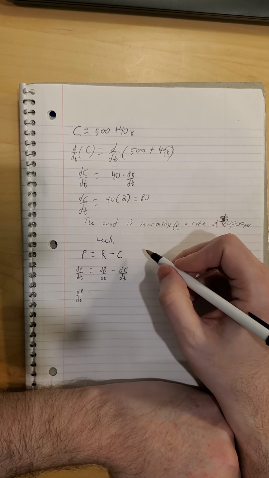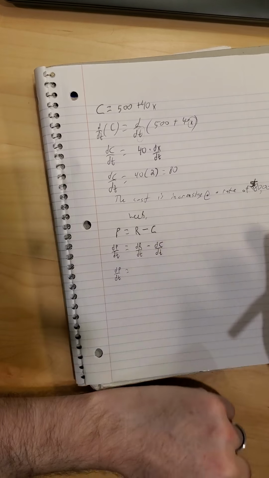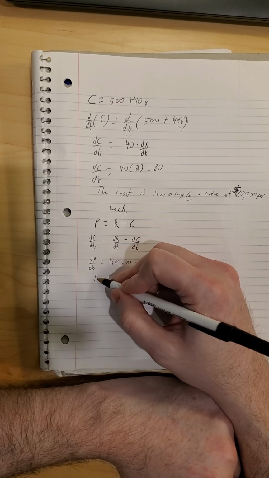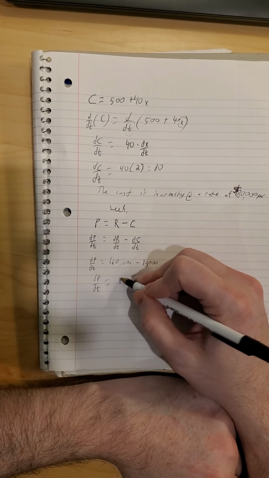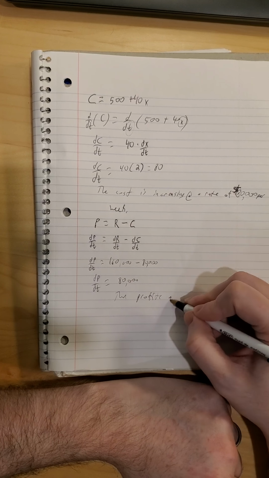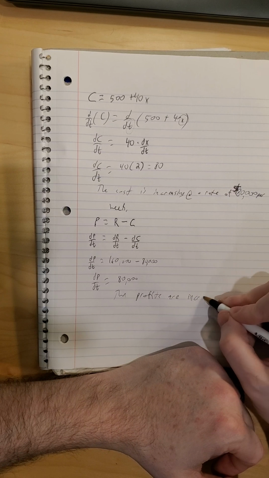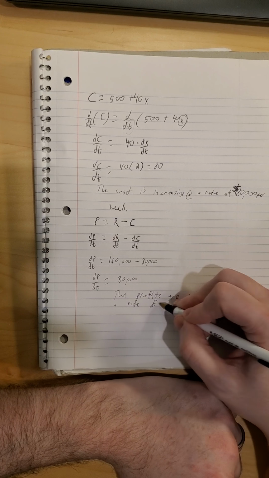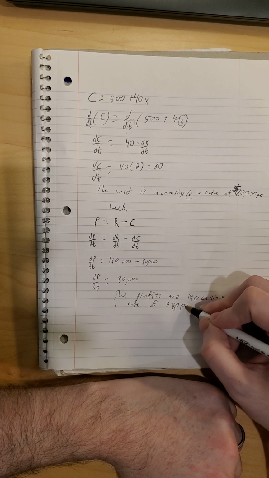So we can also figure out the change in profit pretty easily from this. So dR/dt, we remember that from the previous page. dR/dt was 160, and that was in thousands. dC/dt, so it's 80,000. So the profits are, since this is positive, increasing at a rate of $80,000 per week.